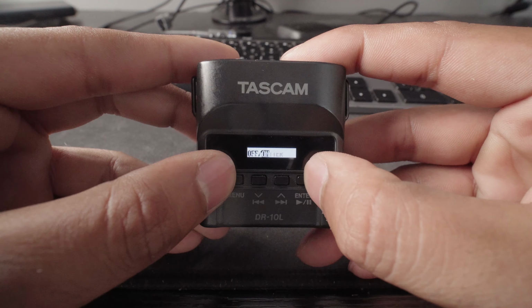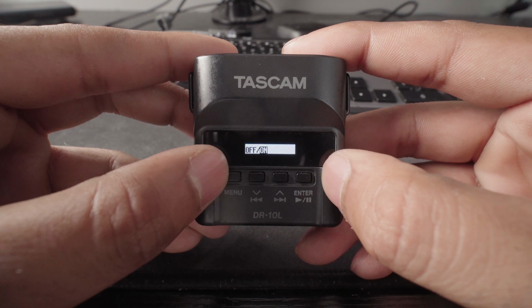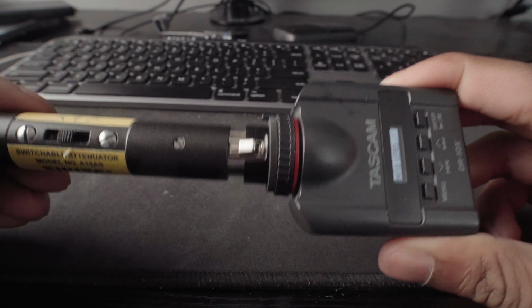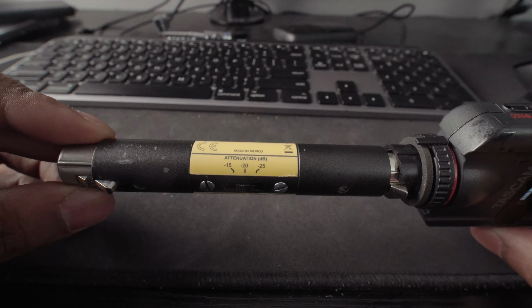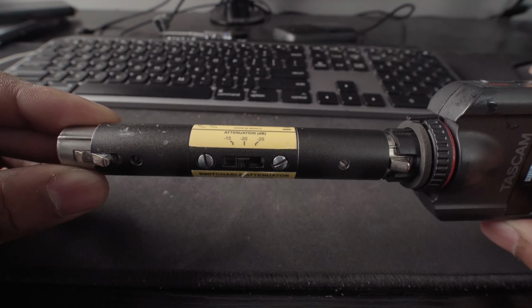Next is the limiter. This helps but does not completely prevent audio from peaking, and I turn this on in only the DR10L. This is because I'm only recording people speaking and it's much easier to limit audio peaks in speech. However, with the DR10X, I'm recording out of a speaker which always seems to be blown out even if I turn the limiter on. This is why I connect the attenuator, which lets me reduce the incoming sound from the speaker by up to 25 decibels. I'll usually set mine to -20 decibels.